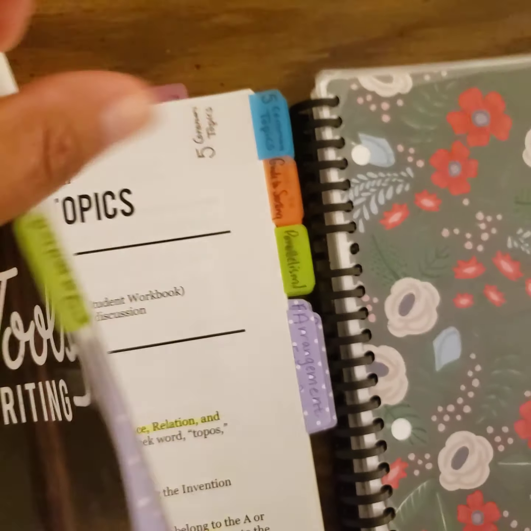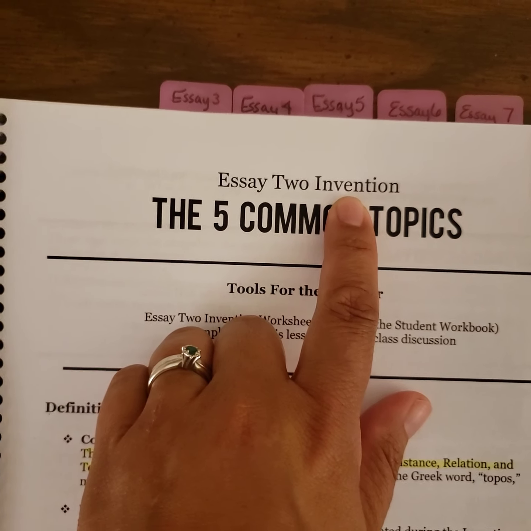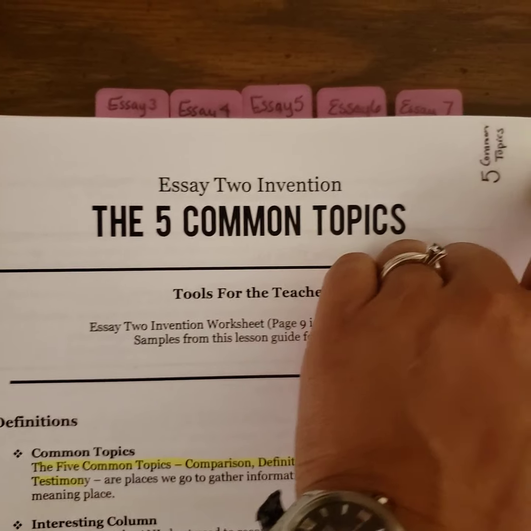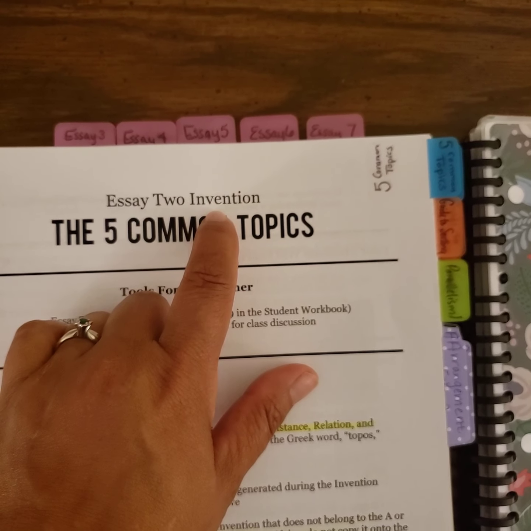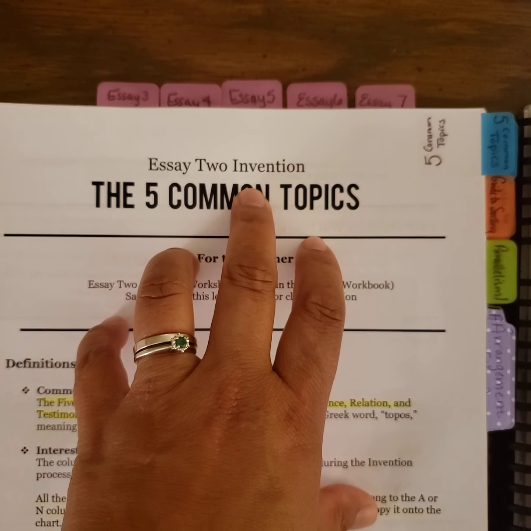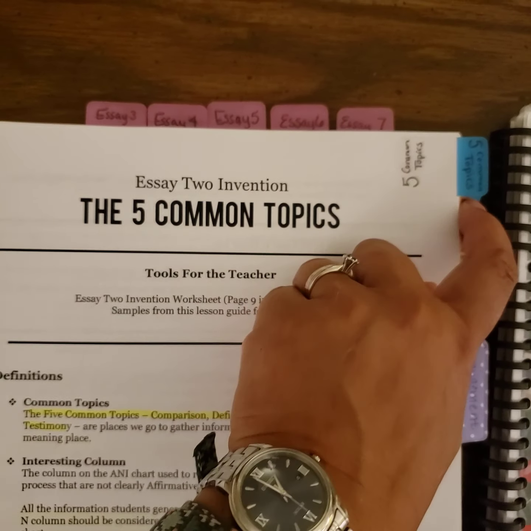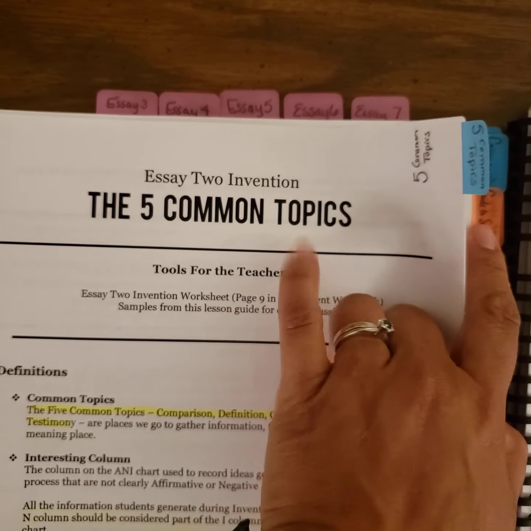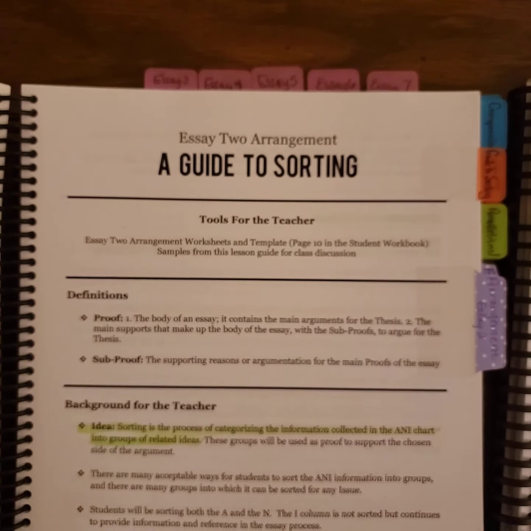Let's flip open to the first blue tab. You see invention. It's the very first tab in blue, and that is going to be week 1. So they have 3 weeks to write their paper. Week 1 is invention week. It's when they do their Annie chart. We'll do much of this in class. They will not be on their own to do it. I will do examples in class. They will know exactly what to do when they get there.